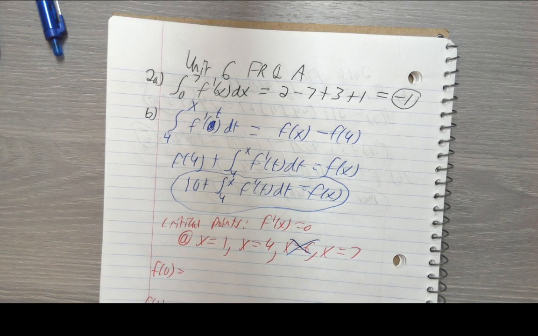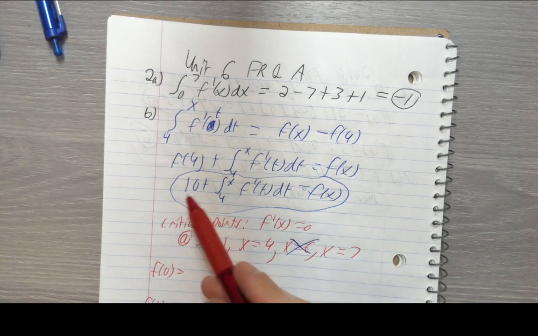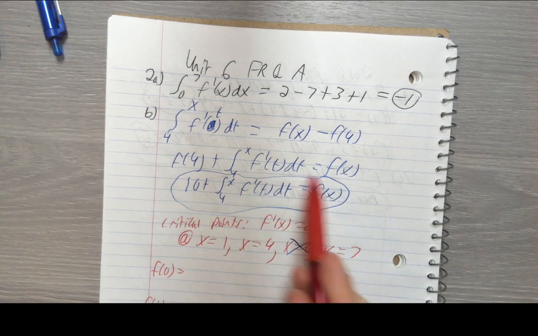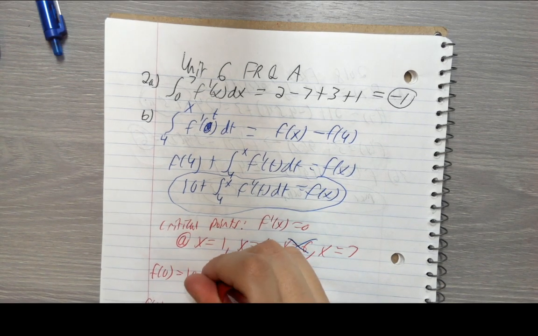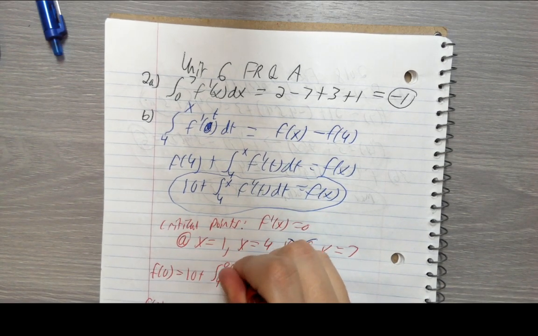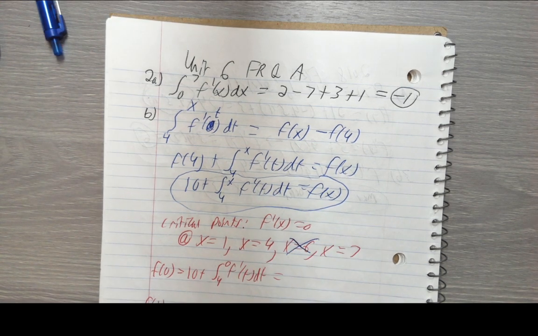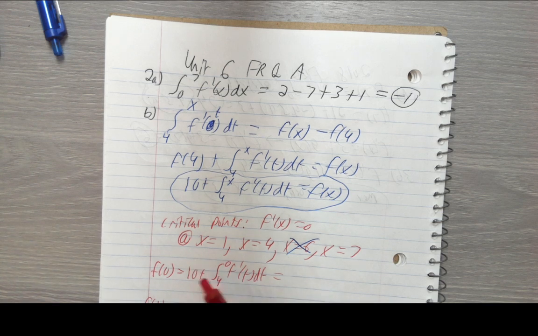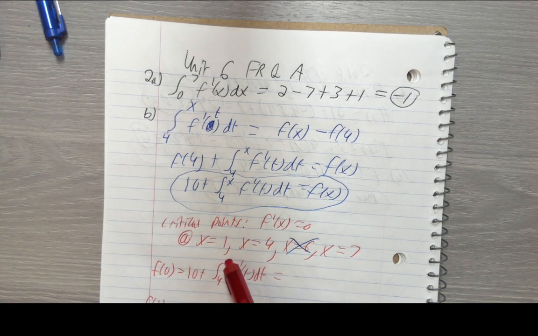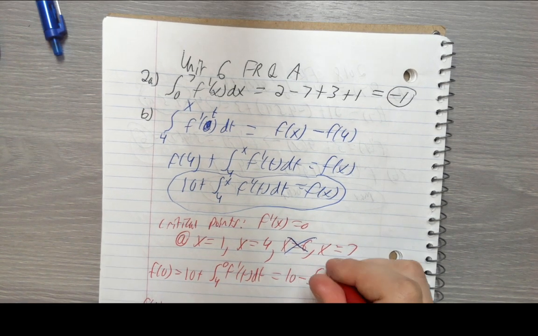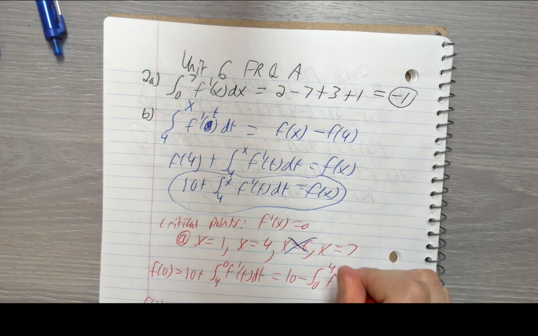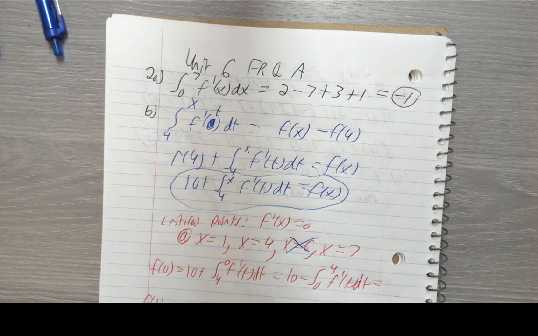Remember guys, I just found an expression in the blue here. I know what f of x is, right? I circled that in blue. So when I'm finding f of 0, I'm just taking f of x and replacing every x with 0. So 10 plus the integral from 4 to 0 of f prime of t dt. If you'll notice, this is from 4 to 0. That's not right. Our lower bound needs to be at the bottom. So to account for that, we put a minus out front and switch the bounds. And then we solve.